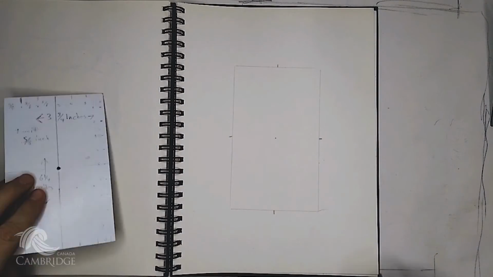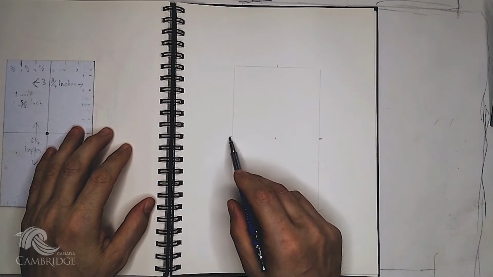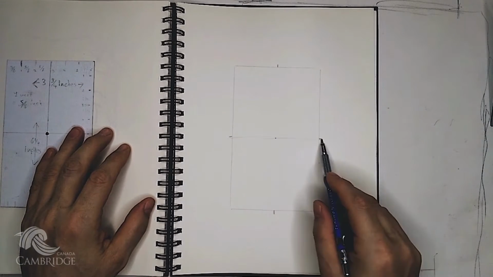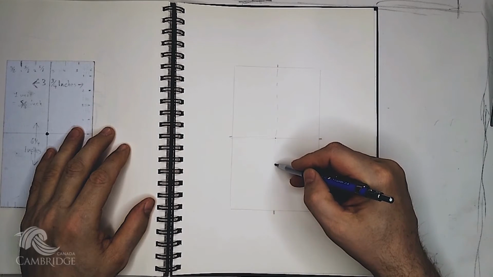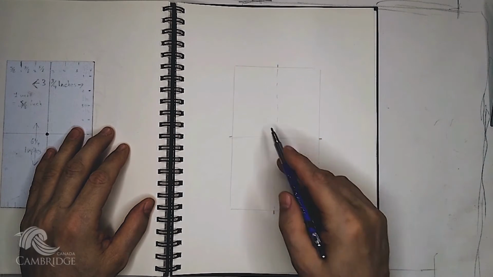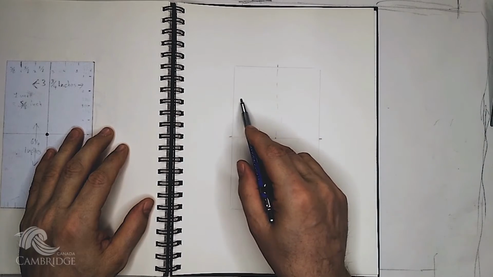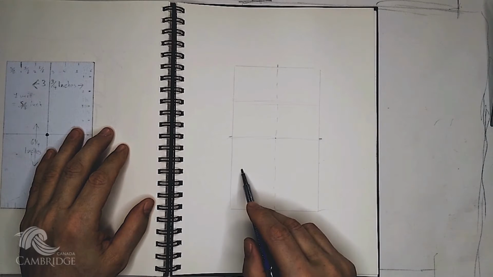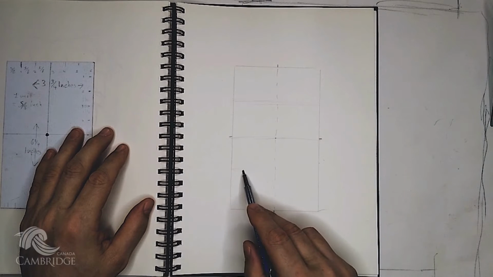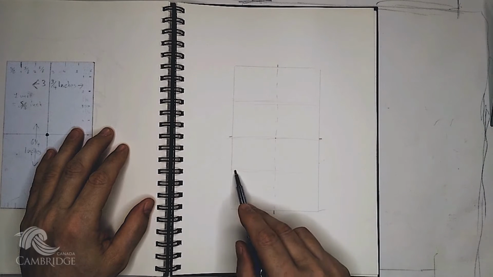So there we go. And then I'm just going to very lightly draw a halfway line here, a dotted guideline down the center, and then I'm going to chop this template into quarters. And basically we're just creating a system that we can visualize how to draw heads from.